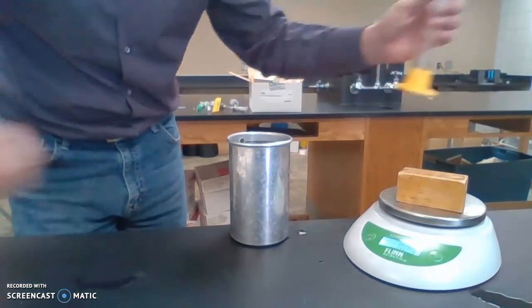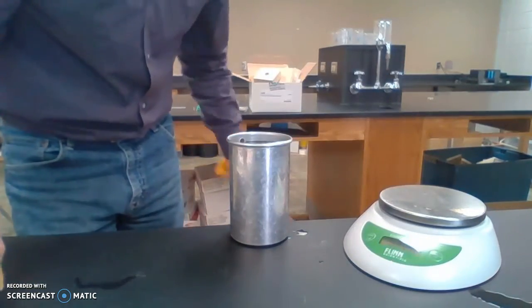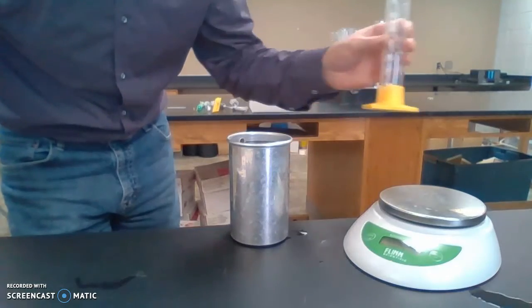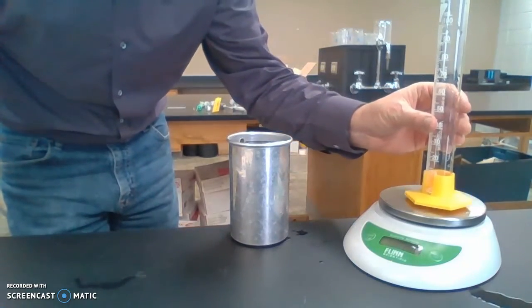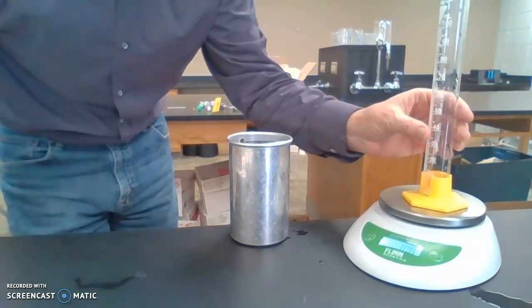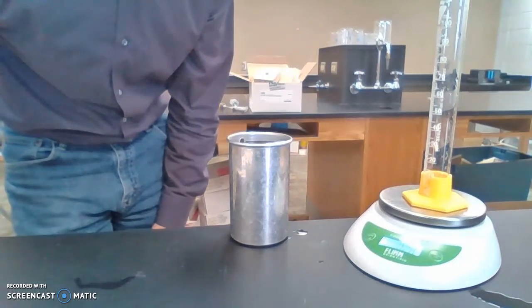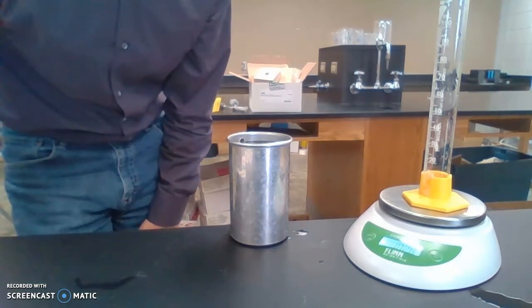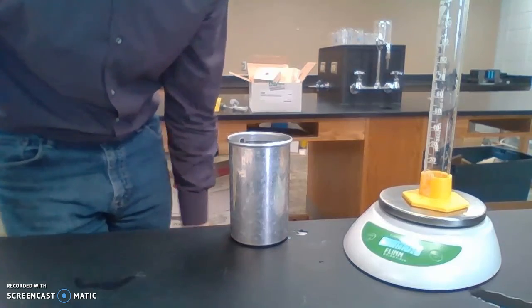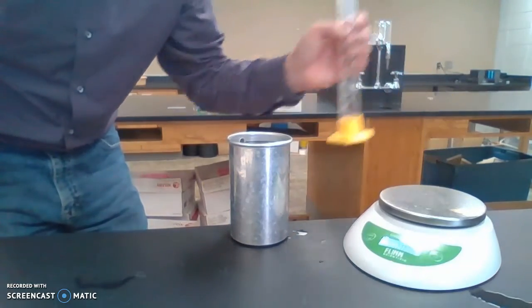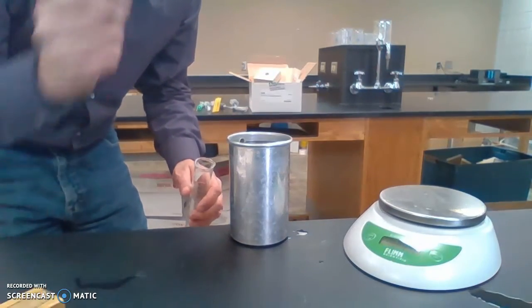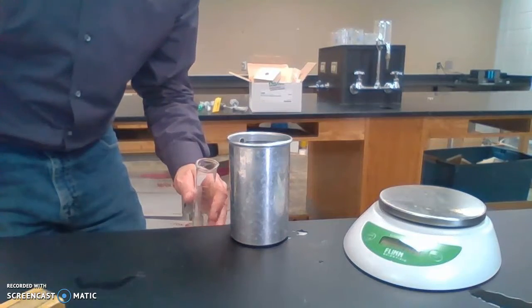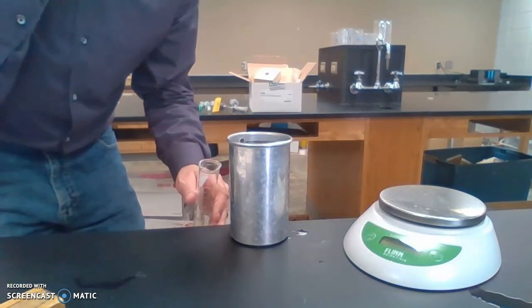Now, we're going to record what this flask is by itself, this graduated cylinder, I should say, number 17. The mass of this by itself is 102.6. It read 102.7 before. That's my answer to number 17. I'm sorry, that is actually my answer to number 4 again.